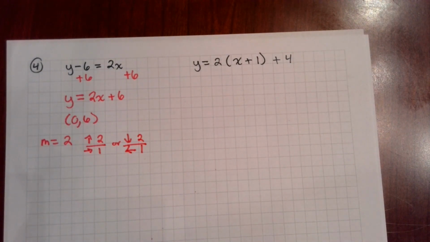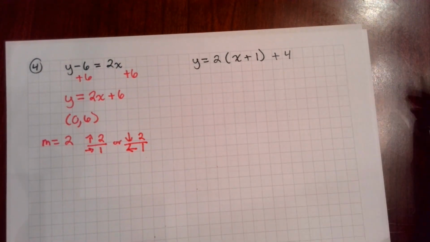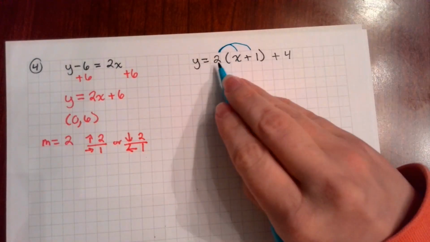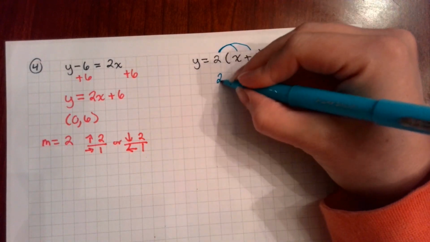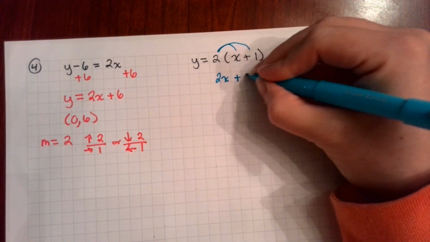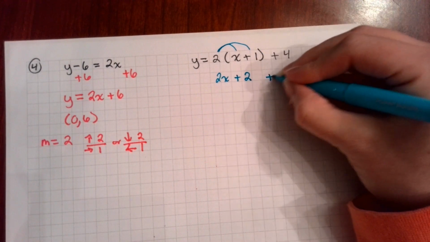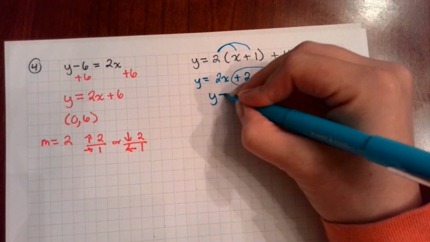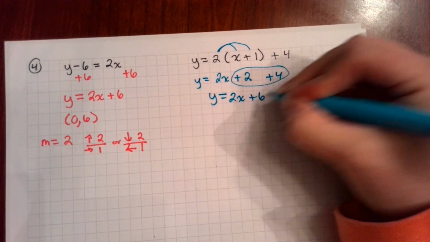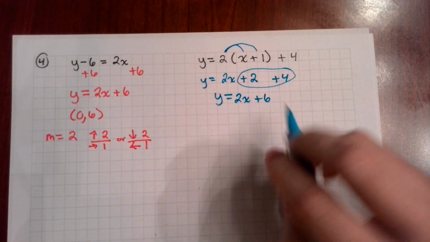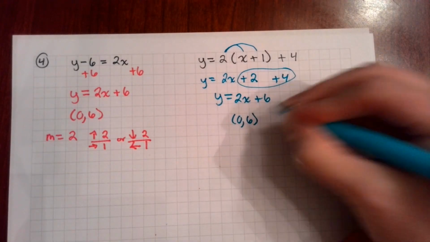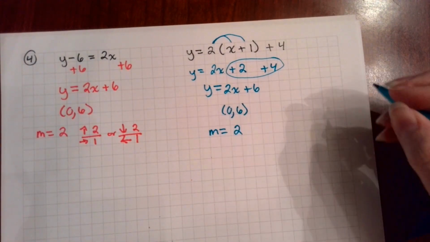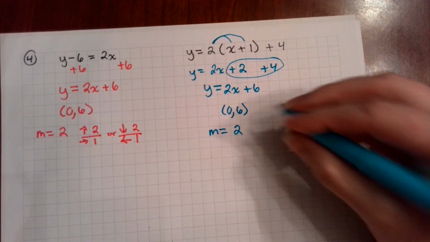All right, second equation. For this one, you have to do the distributive property first and then combine like terms. We distribute 2 times x, which is 2x, and 2 times 1, which is 2. But then you still have this plus 4 off to the side. You can combine that 2 and that 4, and that gives you y is equal to 2x plus 6. Oh, look at that. Identical equations, which means identical slopes and identical y-intercepts. So we know if they're identical, then there are infinitely many solutions.